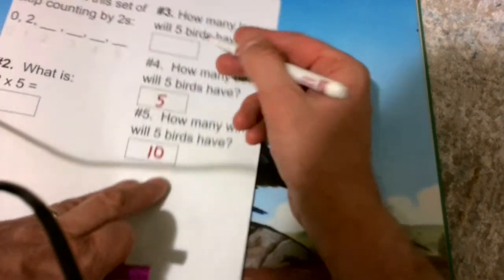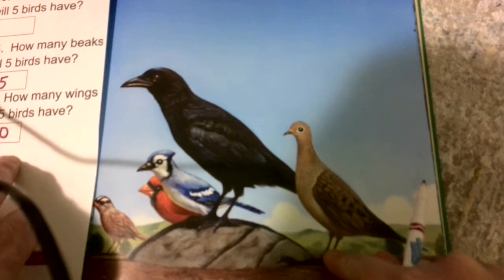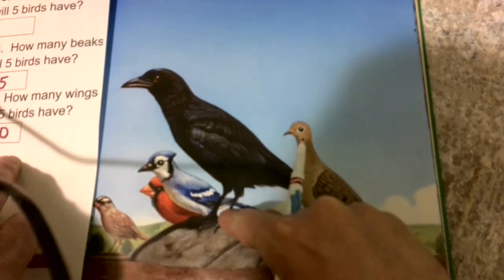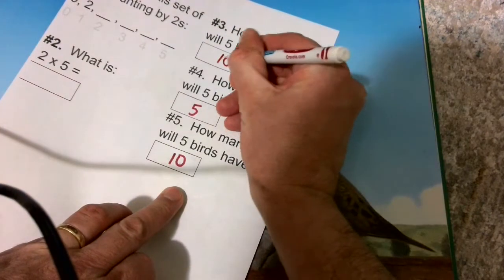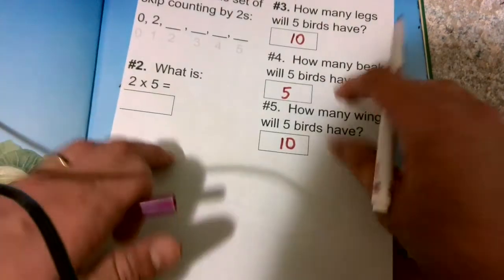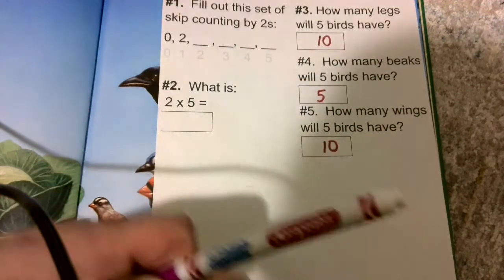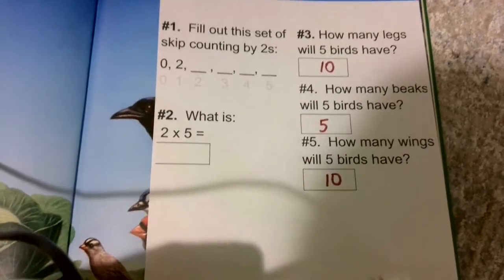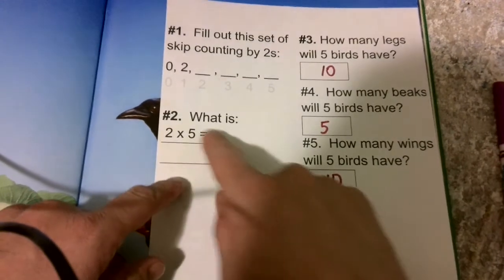Interesting. Oh, here's another one up here. How many legs will five birds have? I think, is that the same thing? 2, 4, 6, 8, 10. 10. My goodness. Well, I guess I wasn't intending to go backwards, but you don't always have to follow the exact rule for math. There are lots of different ways to do these problems. And so you kind of figure out the way that works best for you. But let's take a look here.